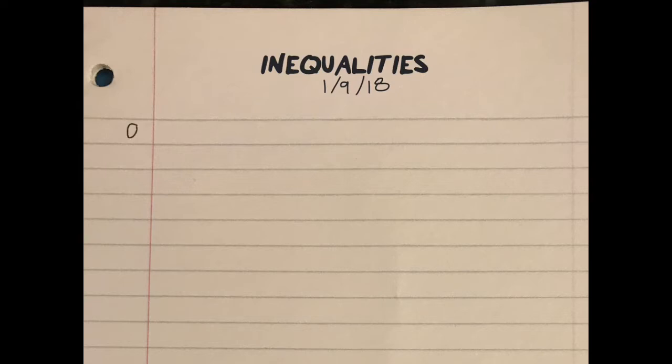We have a lot to learn over the next couple days, but we'll start with some examples to make sure that we remember how to solve equations and that we can apply that knowledge to what we have now, which is inequalities. The first example we'll do is 5x plus 2 is greater than 3x plus 10.